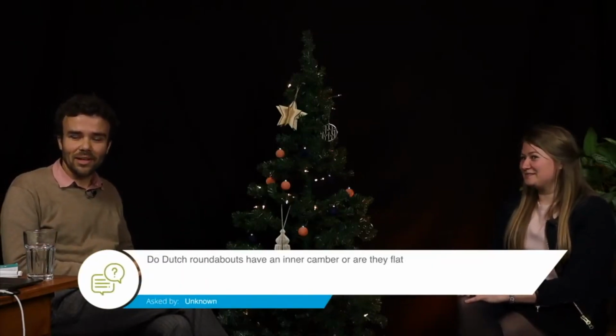Then we have the fourth question, which is an even more technical question. What about the camber? We'll explain that in a little bit. But do Dutch roundabouts have an inner camber, or are they flat? The camber is basically the elevation, or what angle the road is laid at. You can imagine water that falls onto the road needs to flow in a certain direction to get to the drainage pit, especially in the Netherlands, given we're below sea level. Every single drop that falls from the sky needs to be caught somewhere and pumped back out.